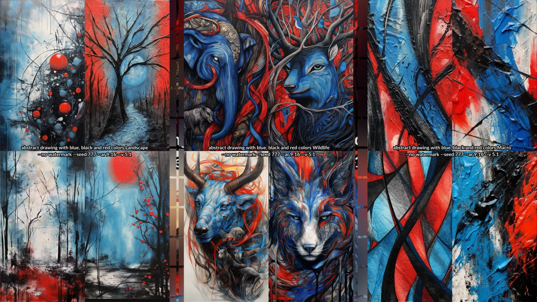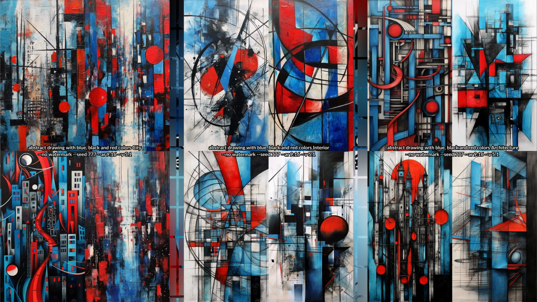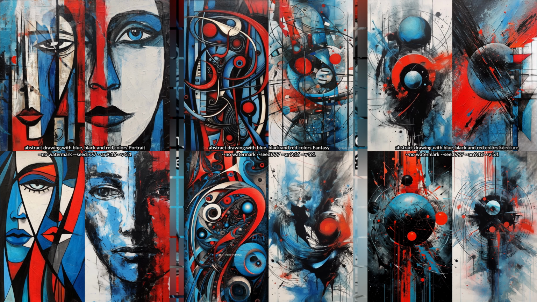Macro is really abstract again and also has layers of thick paint. City images barely have a city in them, the abstract is so overpowering. Interior doesn't seem to have even a hint of anything else besides abstract. And architecture as well, except for one image. But the color scheme and the look of these I do like.